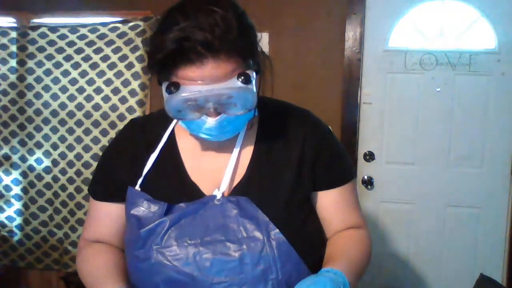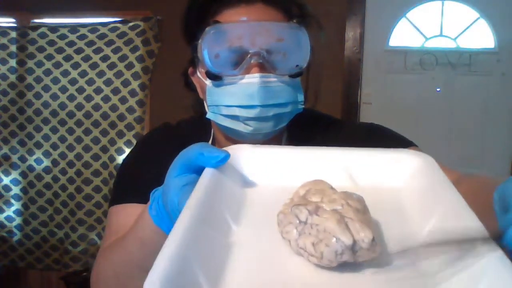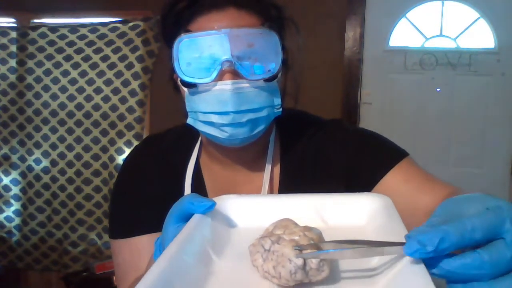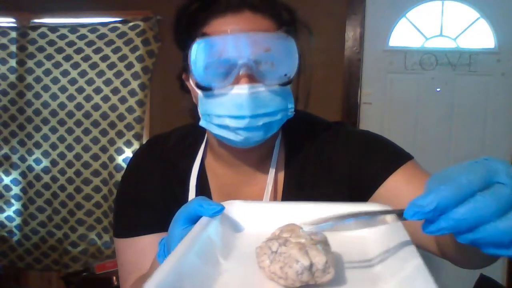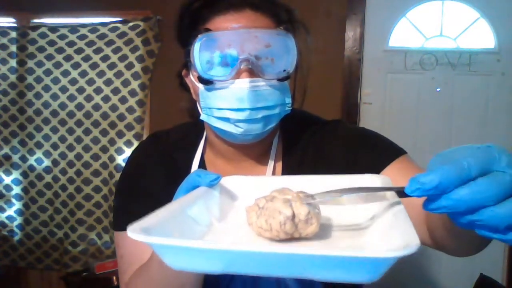View the club-like olfactory bulbs on the inferior surface of the frontal lobes. Okay, make sure I got this right. So these two little bulgy things down here that look like teeth, I think they look good. Those are your olfactory bulbs. See them right there?